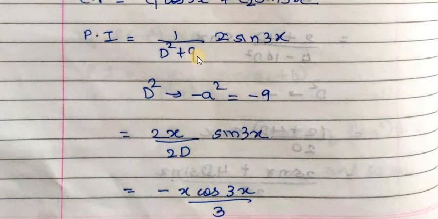So what will we do in that case? We have to differentiate D square plus 9 with respect to D. The derivative of D square is 2D, and 9 is a constant, so its derivative will be 0, and the 2 in the numerator and sin 3x will remain as they are. Since we have differentiated the denominator D square plus 9 with respect to D once, we have to multiply the numerator by x.